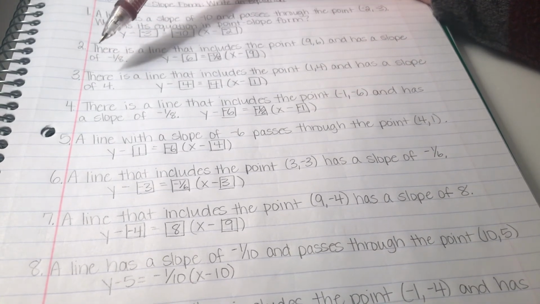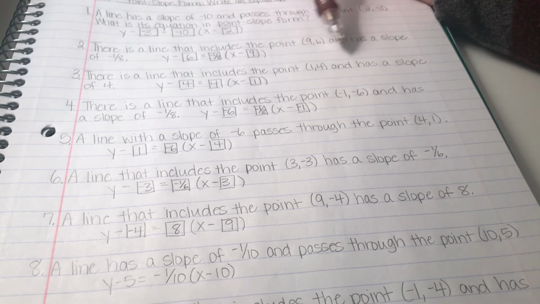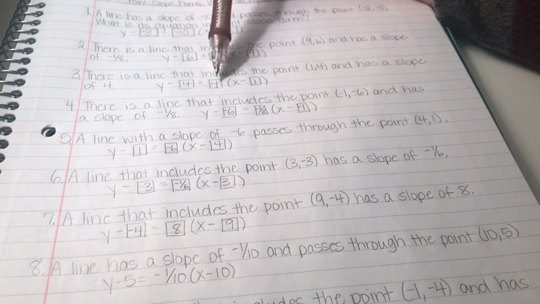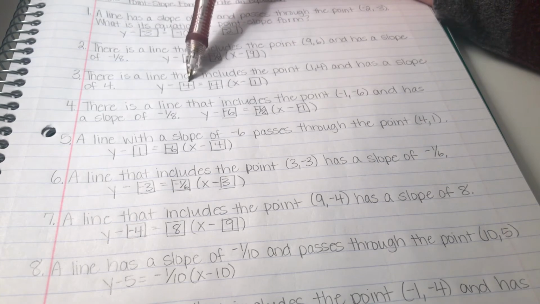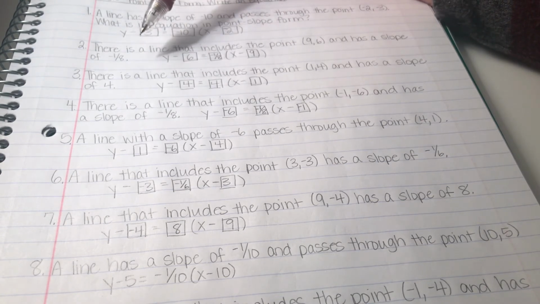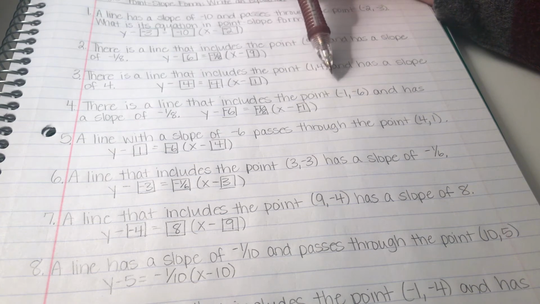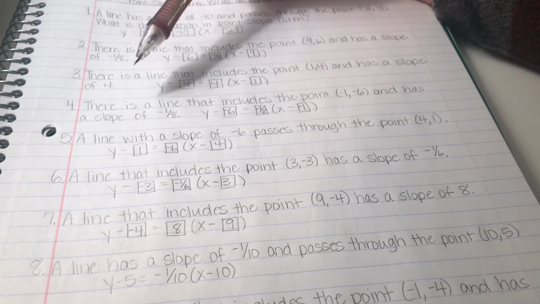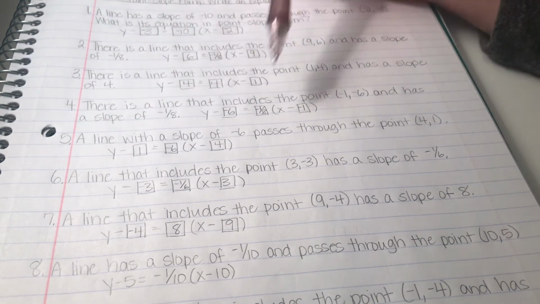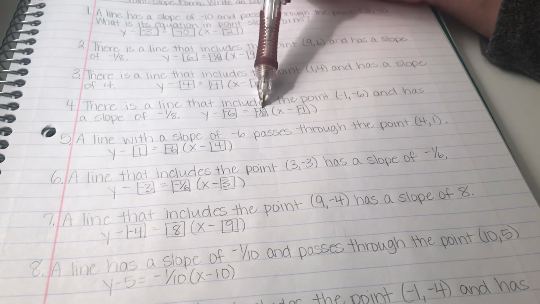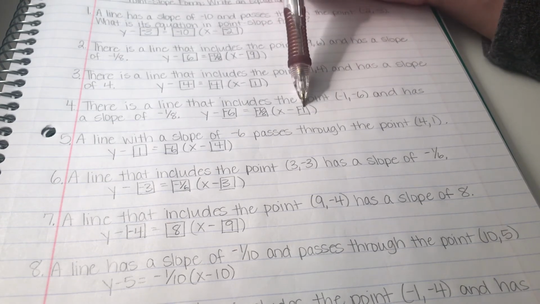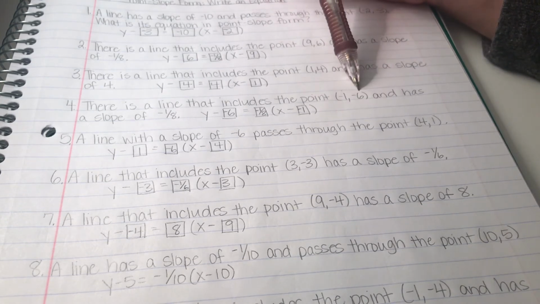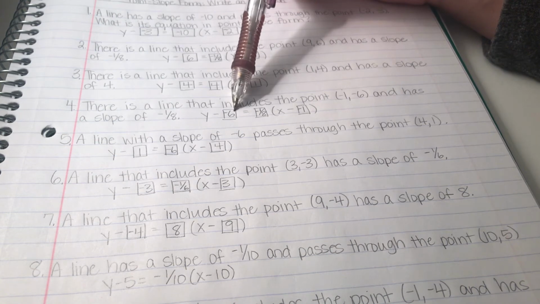Number 3. There is a line that includes the point 1, 4 and has a slope of 4. So my slope of 4 goes here, my x value 1 goes here, my y value 4 goes here with the y. Number 4. There is a line that includes the point -1, -6 and has a slope of -1/8. So my slope will go here, -1/8 in front of the x. My x value of -1 goes in this box. My y value of -6 goes here in this box.